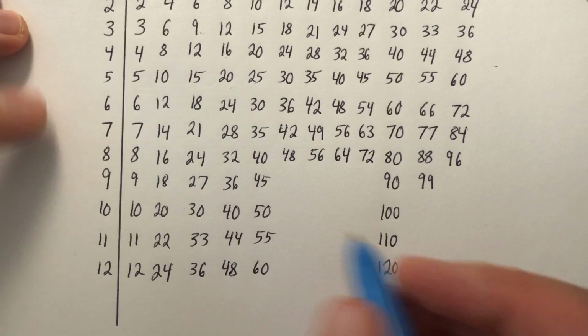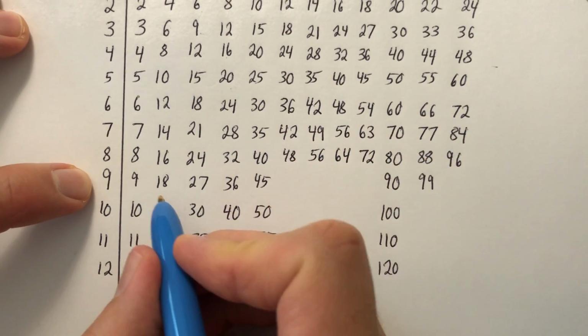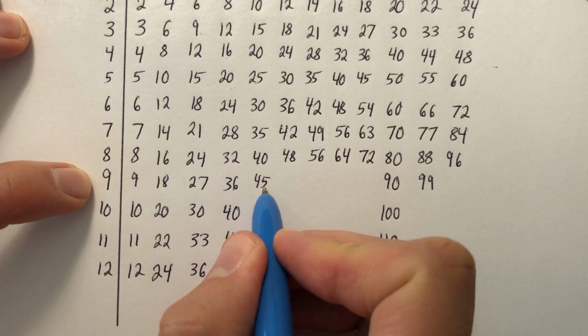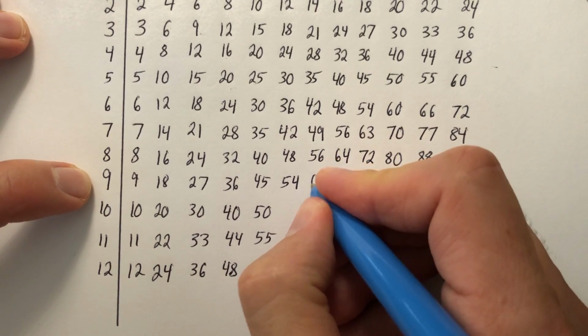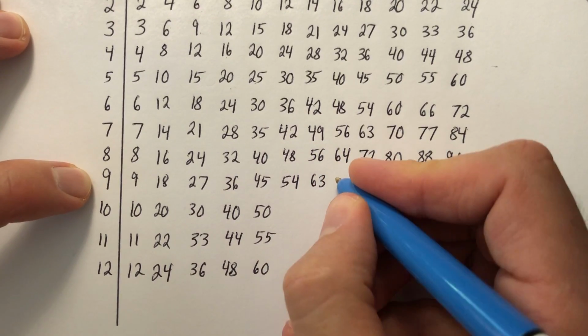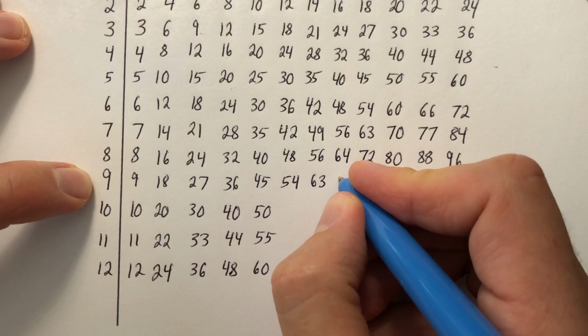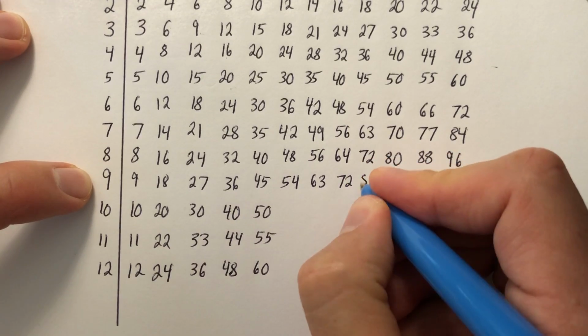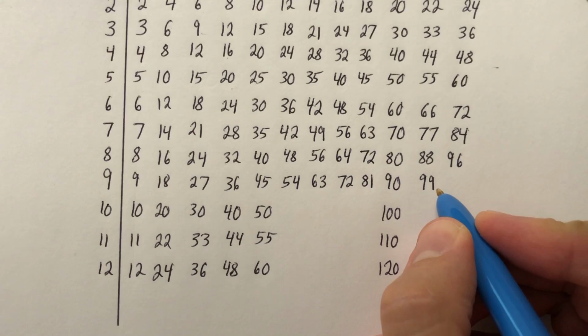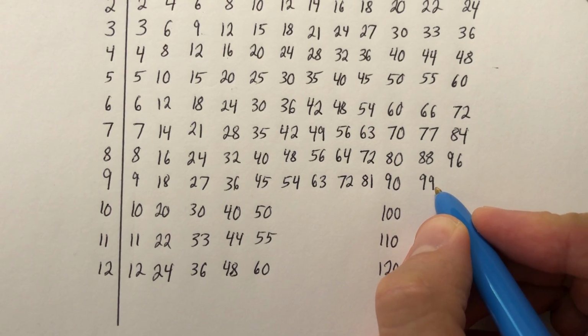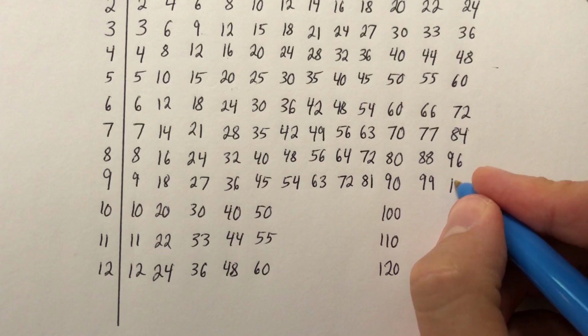Almost done. Let's count by 9s. 9, 18, 27, 36, 45, 54, 63. You know what comes next? 72, 81, 90, 99. And then we're going to add 9 to 99, and it's going to give us 108.